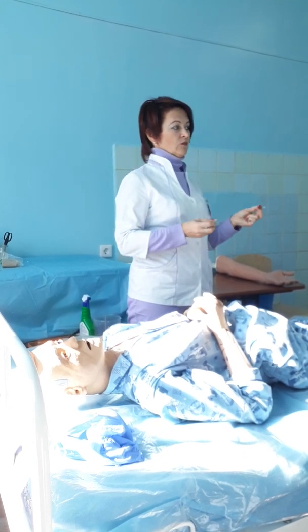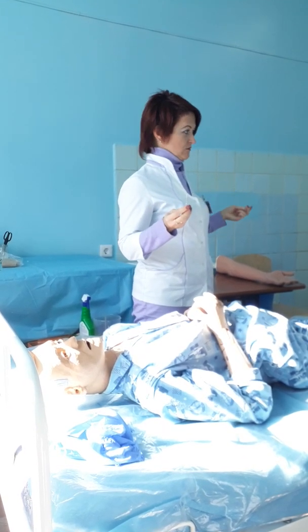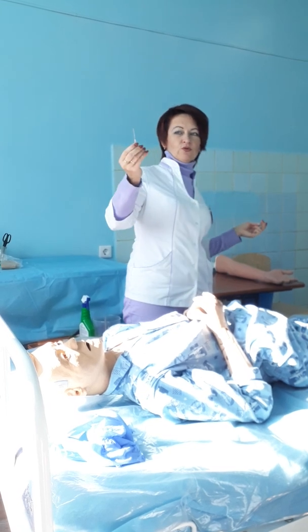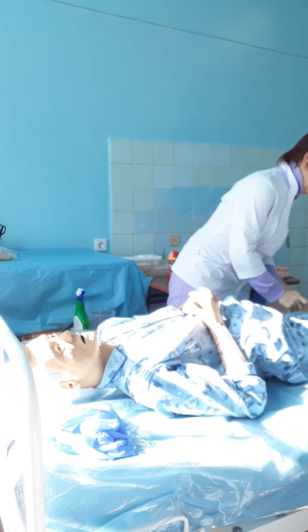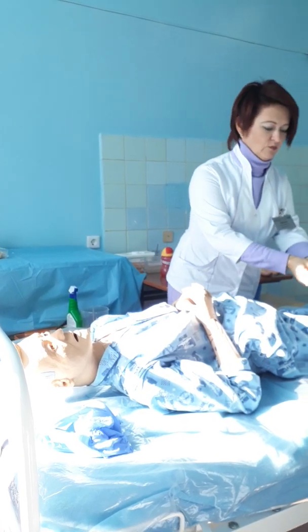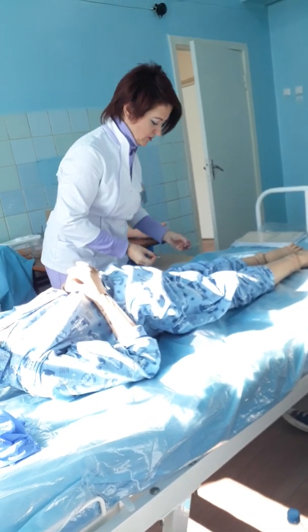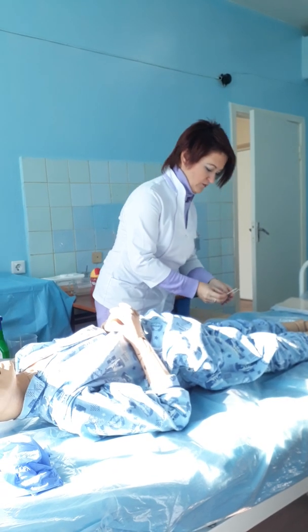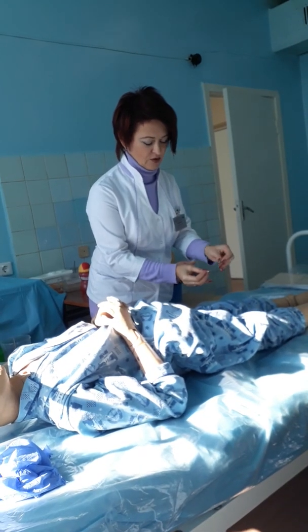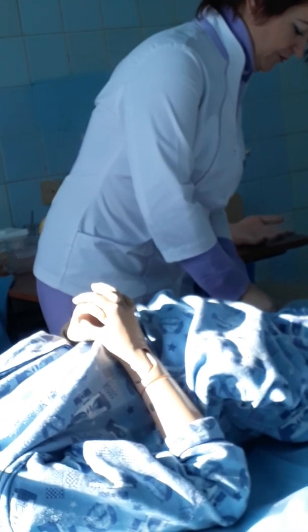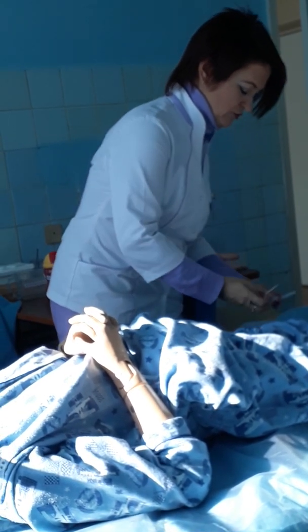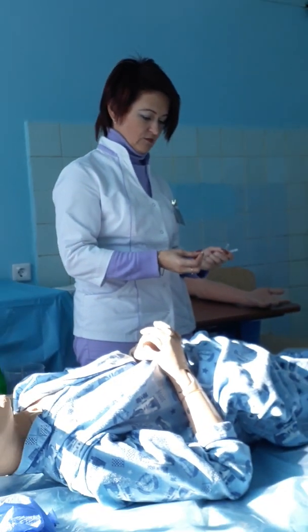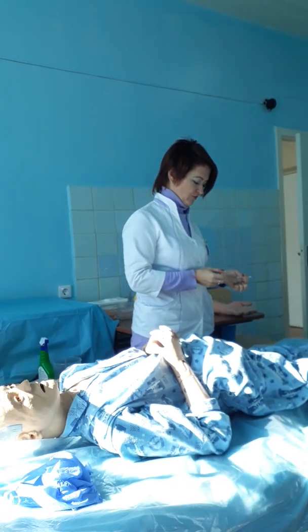Or if you need faster administration, you can use a pink needle. You see, this one is thicker. This size of needle is for administration like a stream, very, very fast.